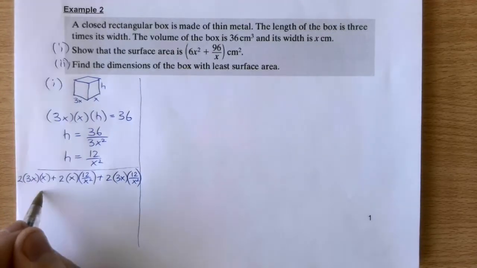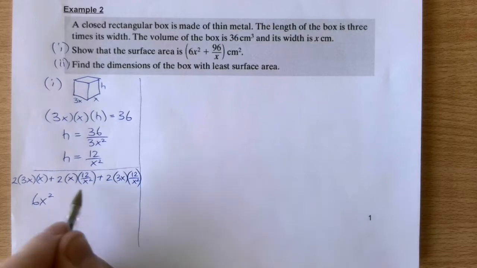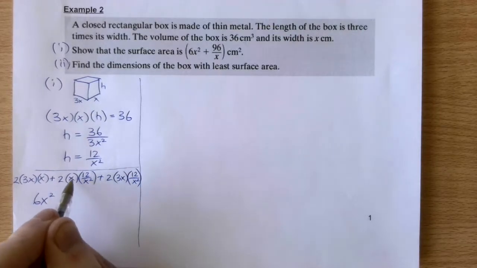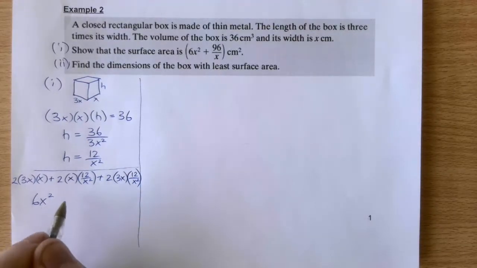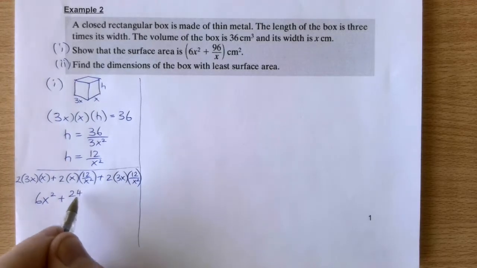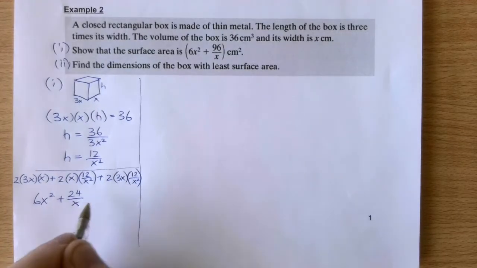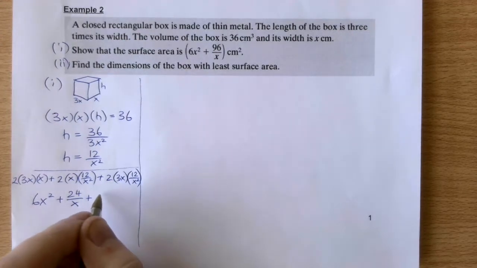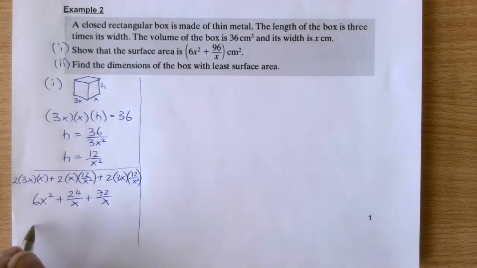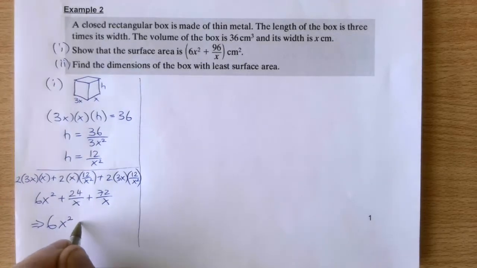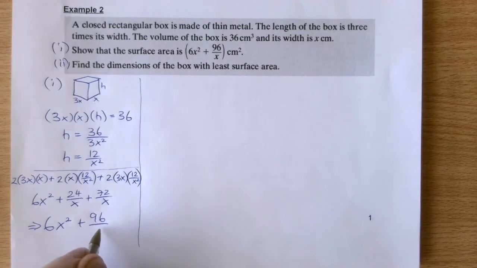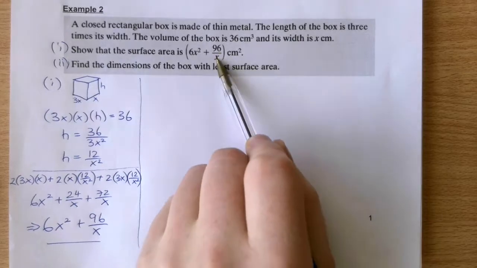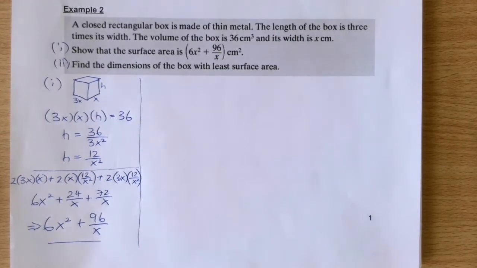This first part comes to 6x squared. The second part, you can see one of the x squareds in the bottom is going to cancel with the x here. So it's going to be plus 24 over x. And then the last part is going to be 2 by 3, which is 6. 6 times 12 is 72 over x. Now to simplify that fully, our answer is equal to 6x squared plus 96 over x. And that is the same as the surface area that we have to prove at the start.